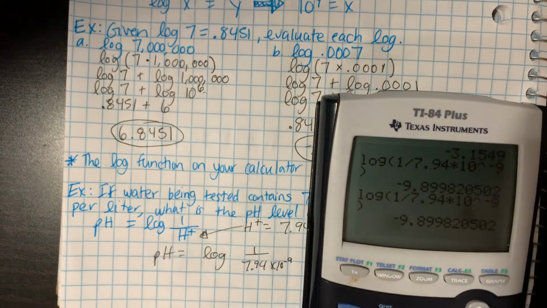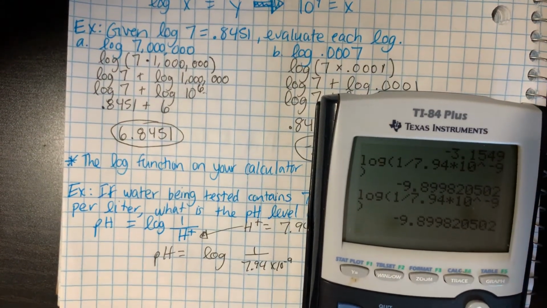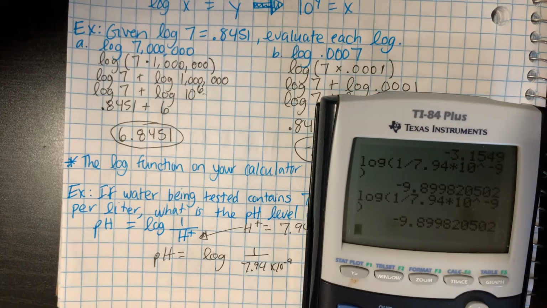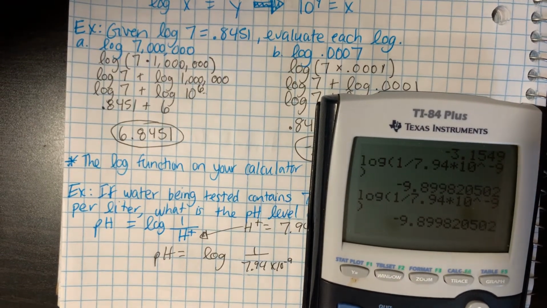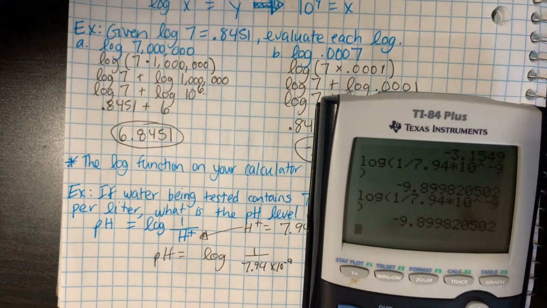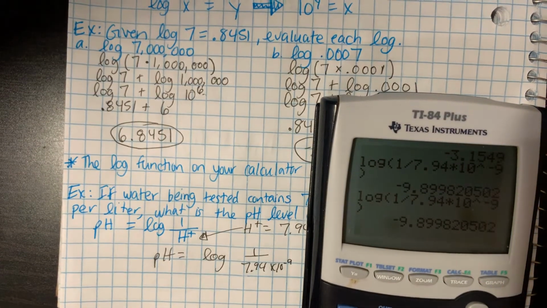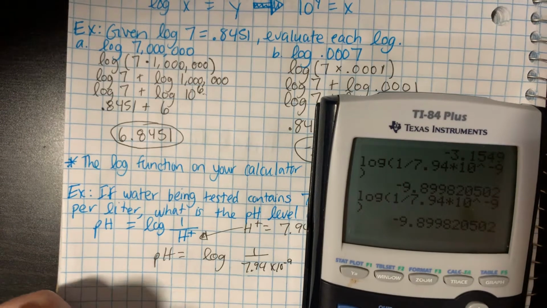Oh, nope, that wasn't it. Now it's telling me I should have done second EE. Let's see if I can find that.